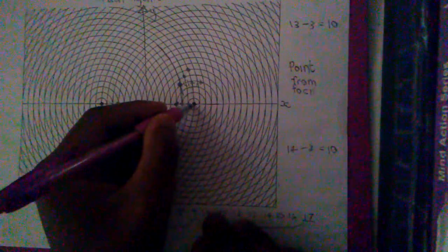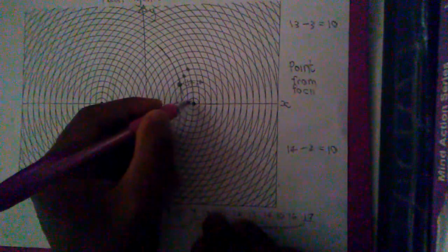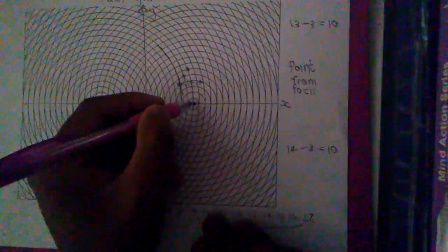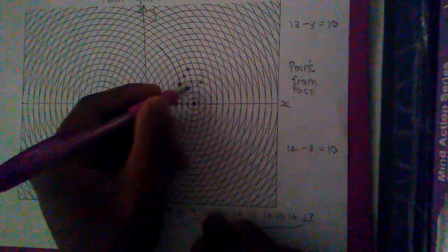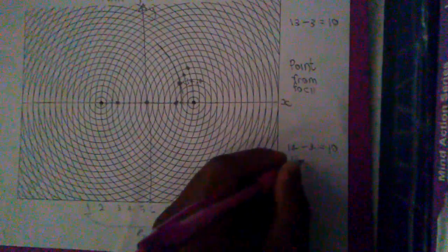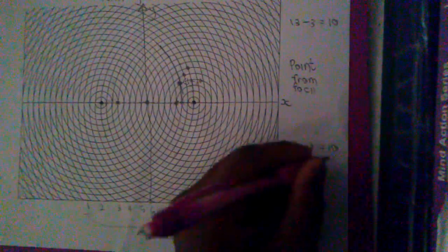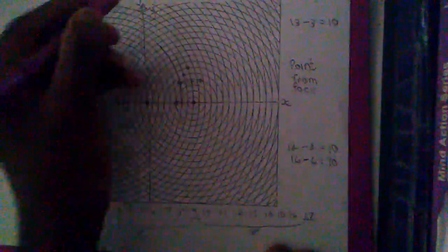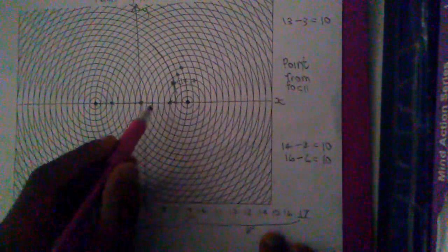So it's 16 units away from foci 1. And then how many units are away from foci 2? It's 1, 2, 3, 4, 5, 6. And we know that 16 minus 6 equals 10. So it meets this condition of PF1 minus PF2 equals 10.